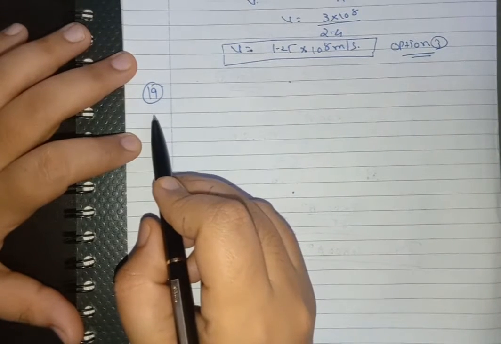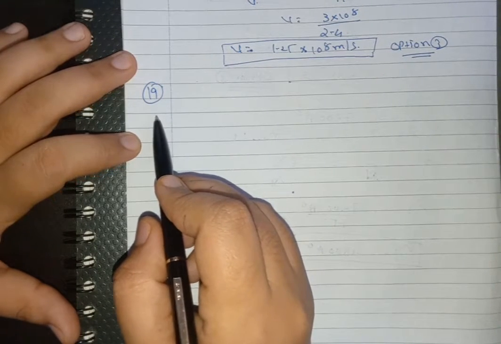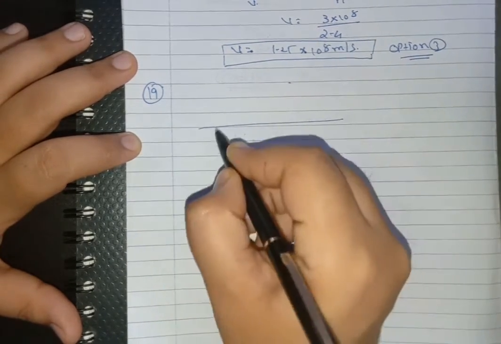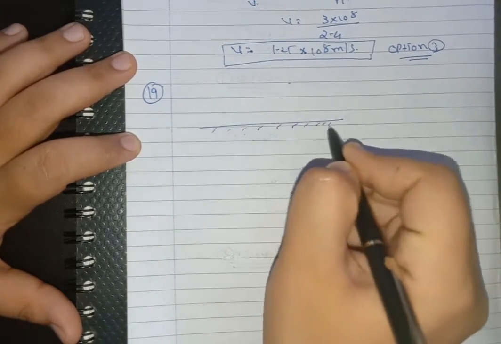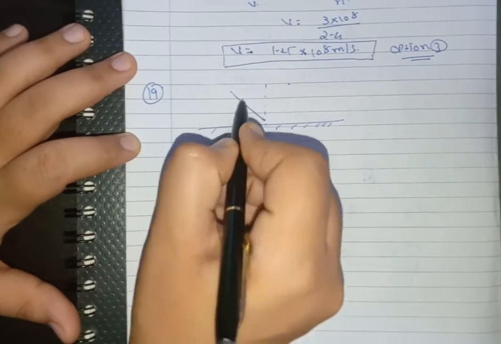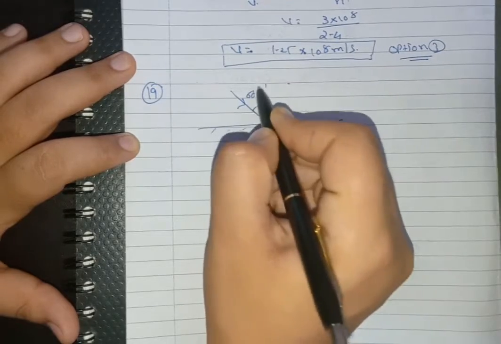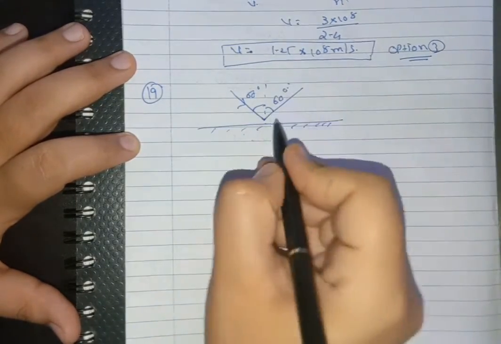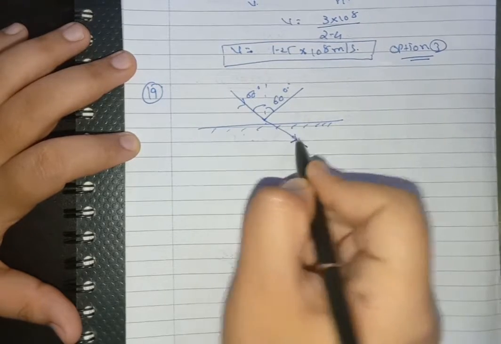In question number 19, it is given that the reflected and refracted rays are perpendicular to each other and the angle of incidence is 60 degree. Let's say this is the incident ray at 60 degree, the reflected ray will also be at 60 degree and the refracted ray is perpendicular.